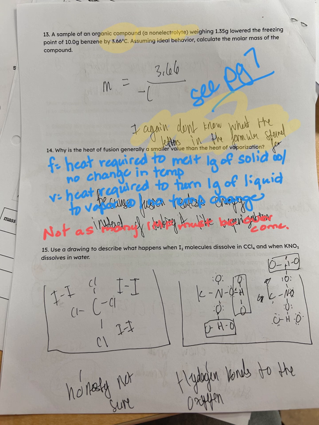Use a drawing to describe what happens when blah, blah, blah. Now, I don't draw. The carbon tetrachloride and iodine, well, those are both non-polar. They don't separate. There aren't these positive and negative attractions. They don't dissociate.